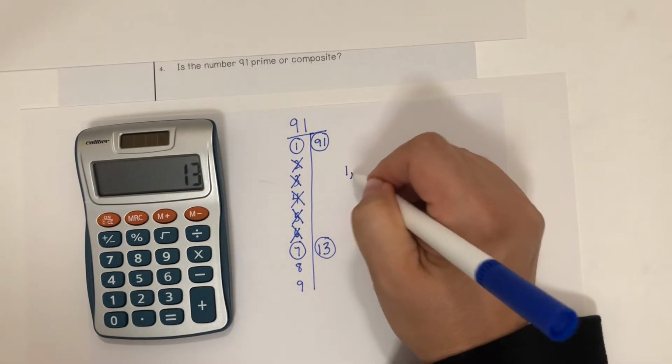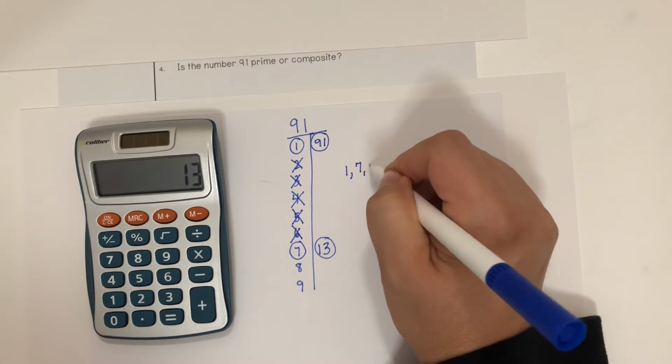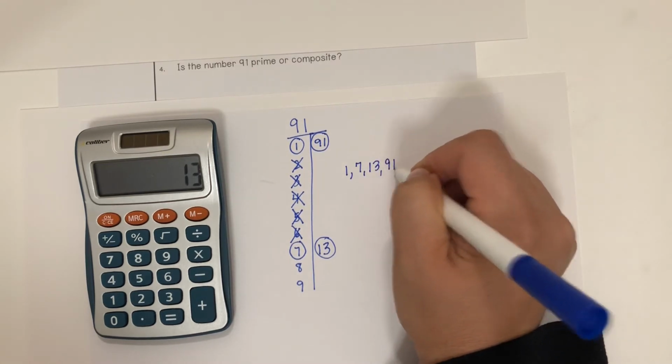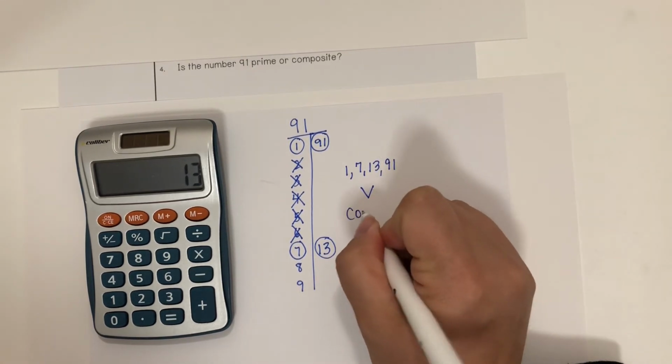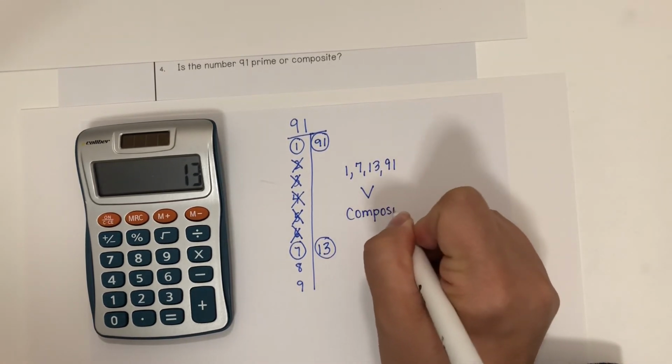The factors of 91 are 1, 7, 13, and 91. Which, because there are 3 or more factors, it makes this number 91 composite.